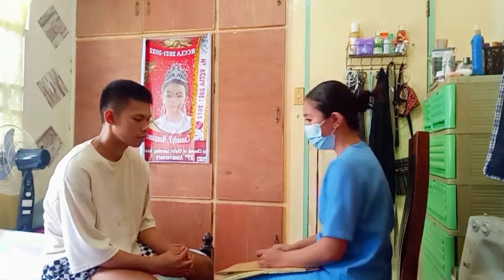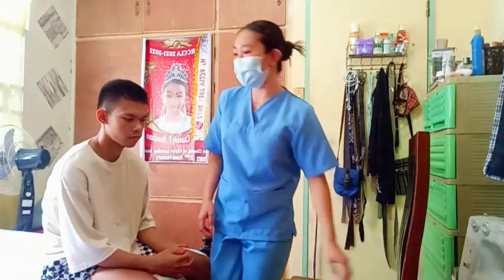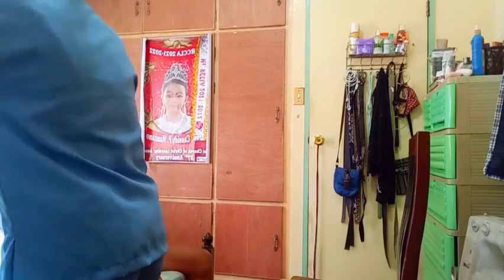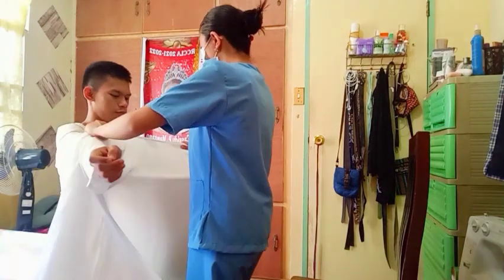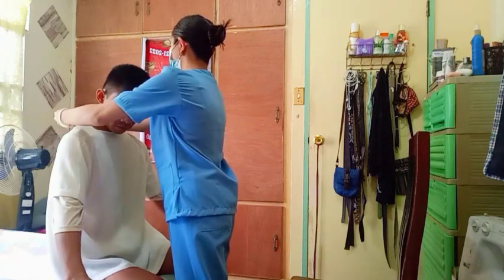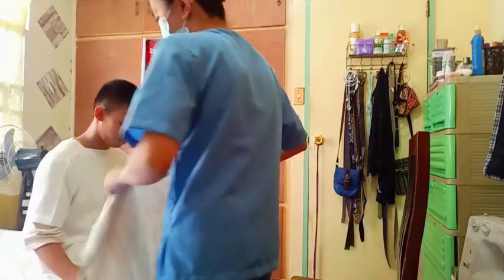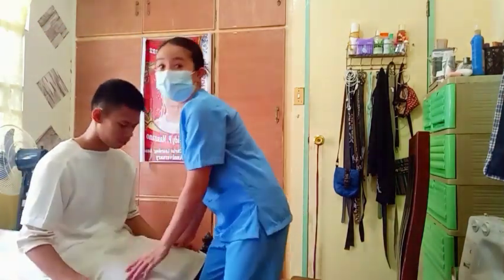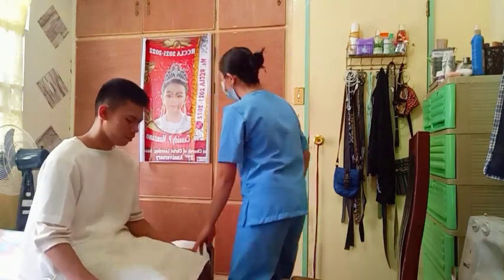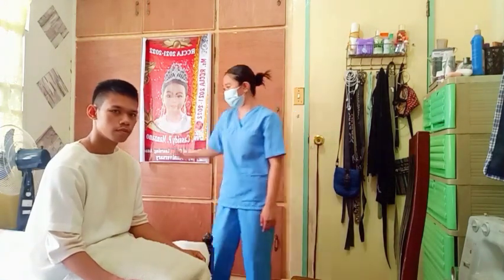Okay, now we will ask the client to wear the examination gown for easy access of the examination. So, sir, may I ask you to wear this examination gown to prevent exposure of the parts of your body that is not needed for this physical examination. We also need to provide privacy to the clients by closing the doors and the curtains. And since the door is closed, we will only be closing the curtains here.